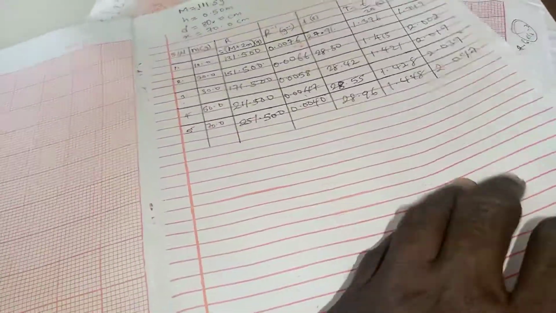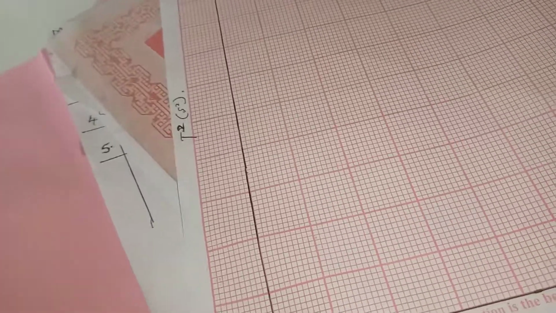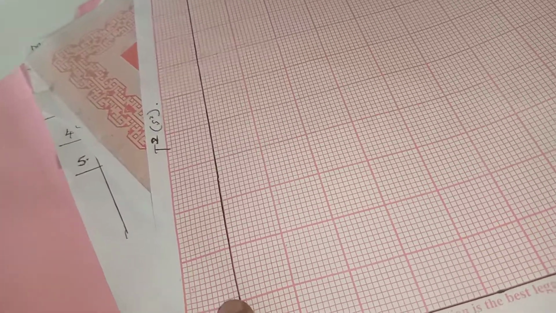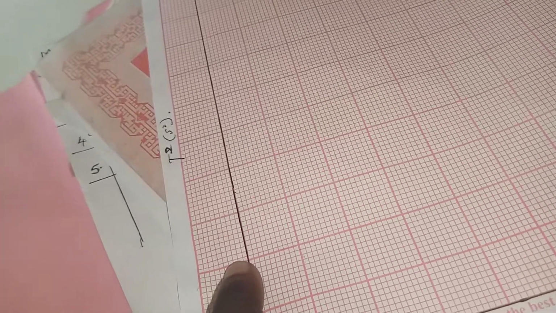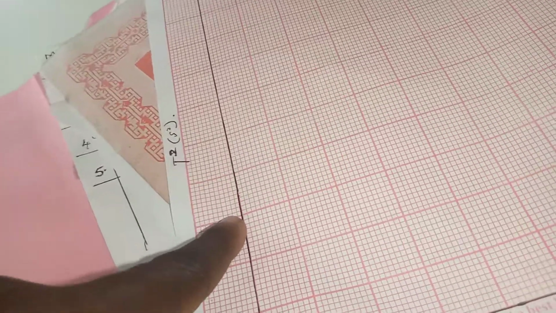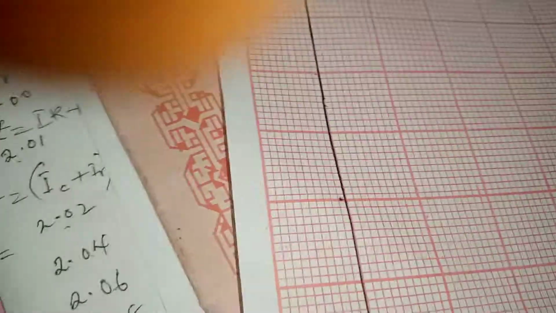So my gap is going to be 0.02. If I have 1.94, I have 1.96, 1.98, 2.00. So we shall be going with this.